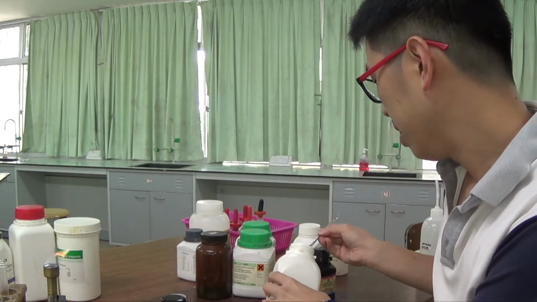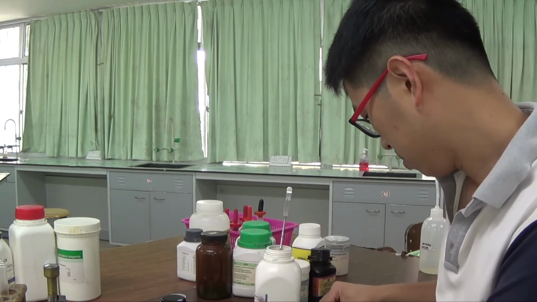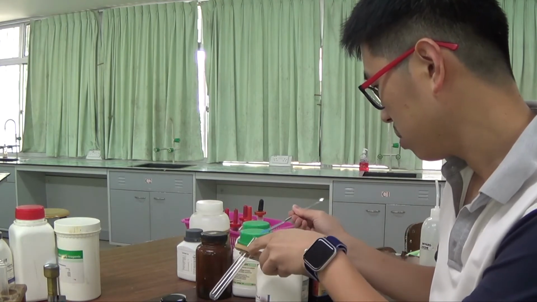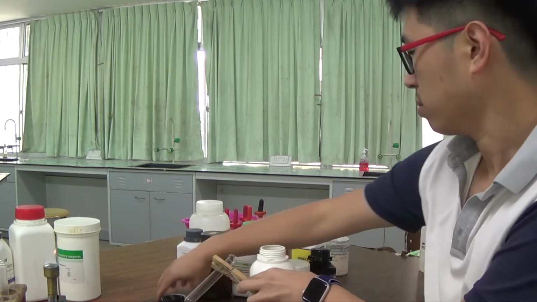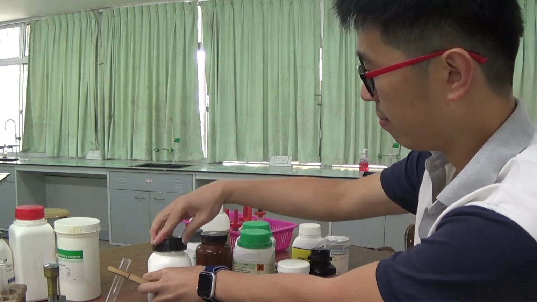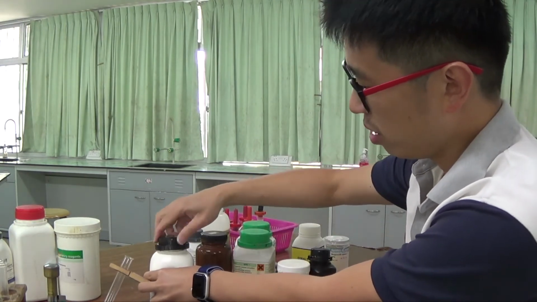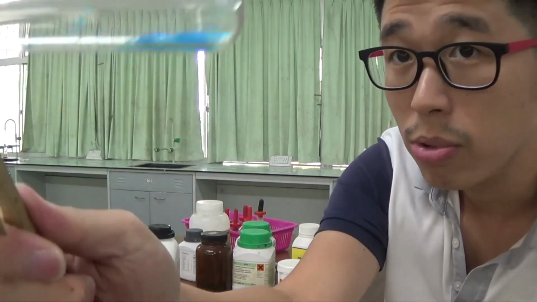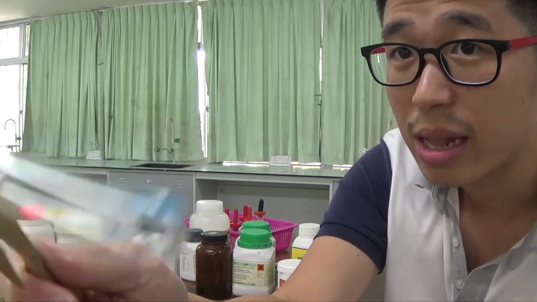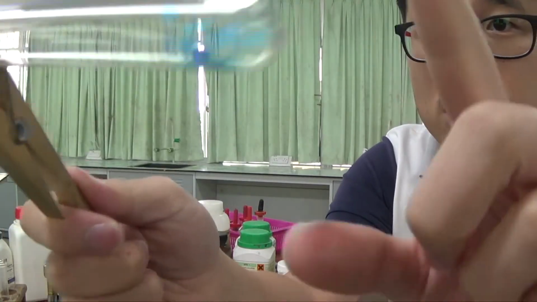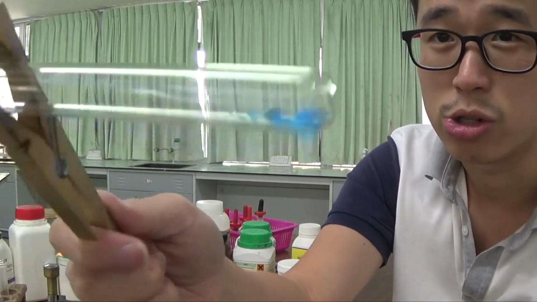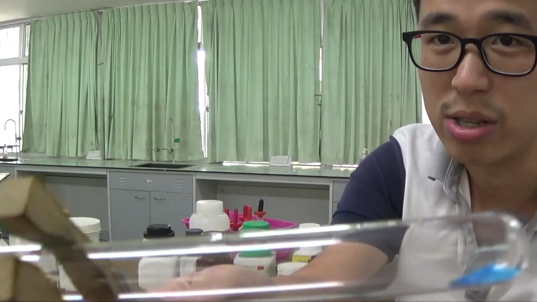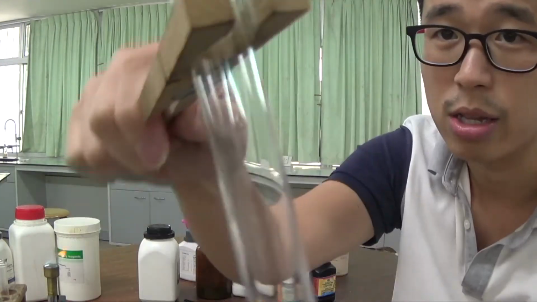I will just take a little bit out. Really should have goggles and safety glasses and my lab coat. This is a blue color solid, as you can see, very crystalline. You can hear the sound. It doesn't stick on the walls of the tube because it's dry. When your test tube is dry, you should not have any solids stuck on the side at all. The upper part is dry, the lower part is dry.